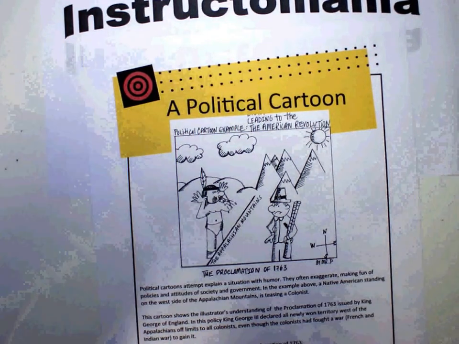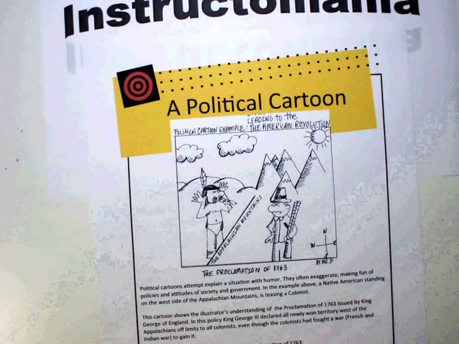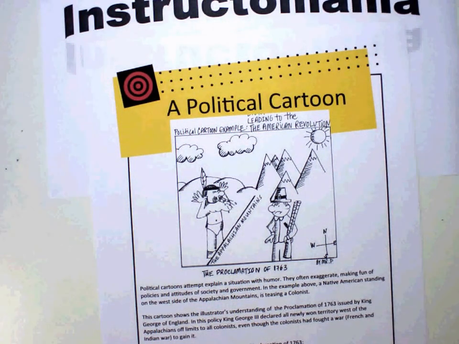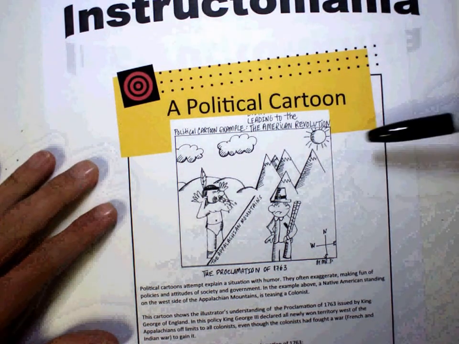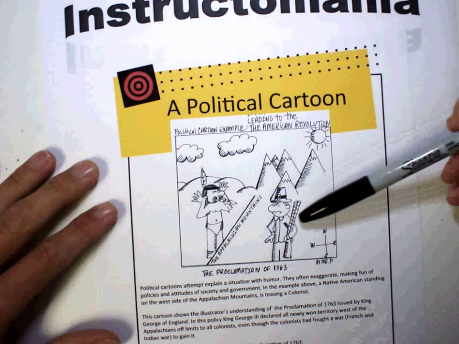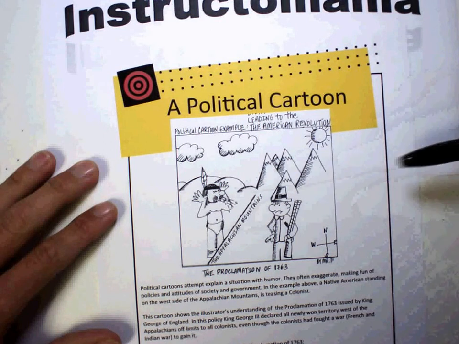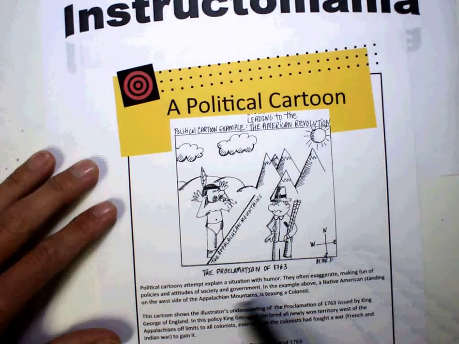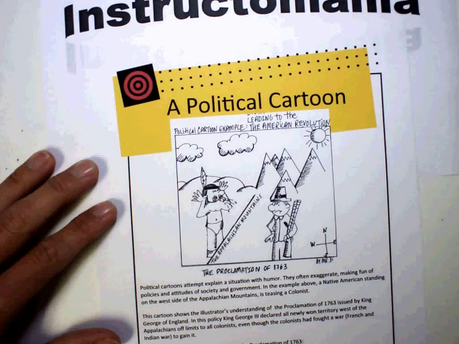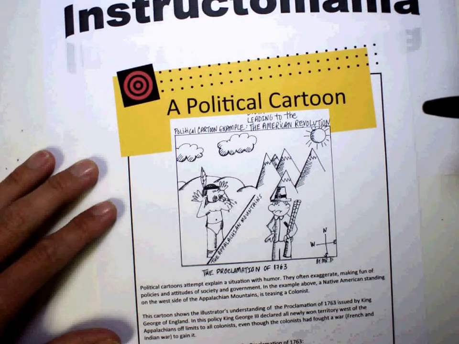So, as you might know, a political cartoon kind of makes fun of a situation or shows what you understand of a situation. It often exaggerates or puts a humorous slant on something. And in this example here, I have a picture of a colonist looking toward a Native American, and he is unhappy. And this is showing the Proclamation of 1763, which was an event that led to the American Revolution.